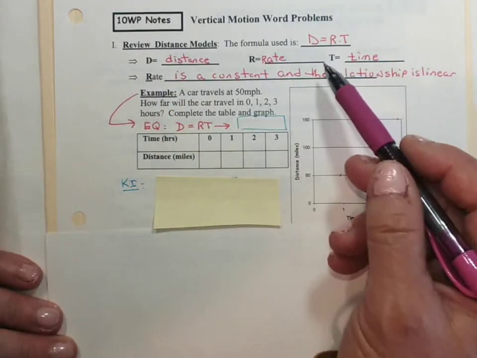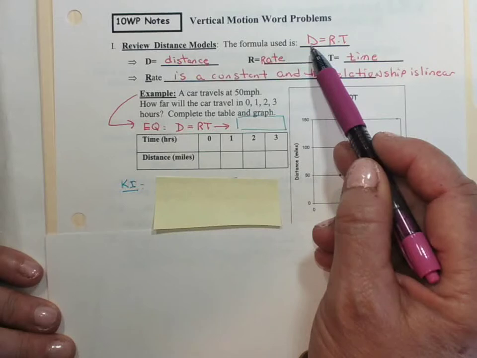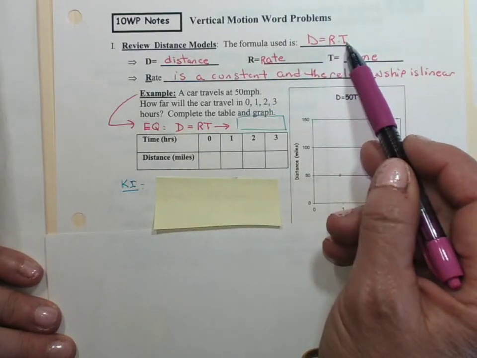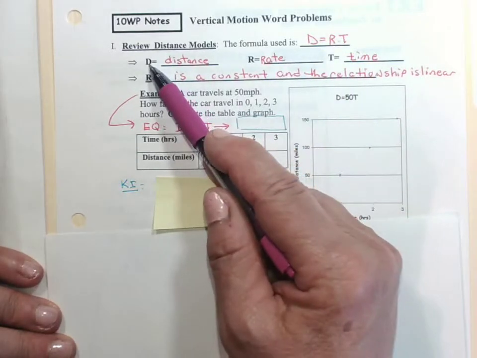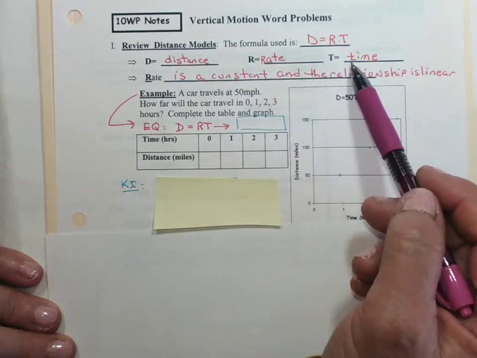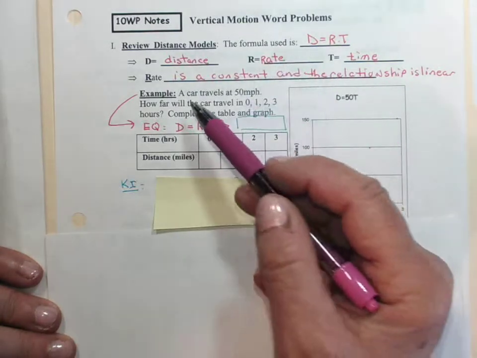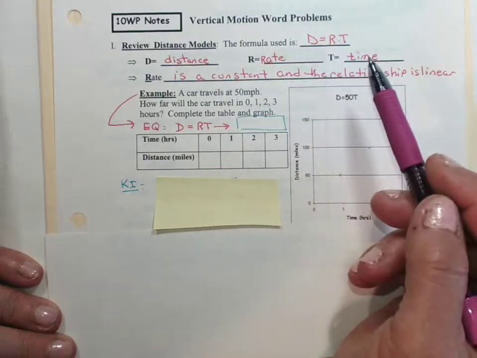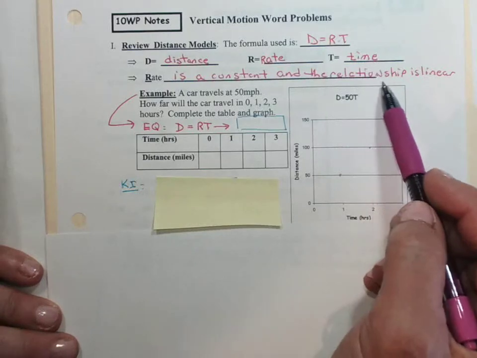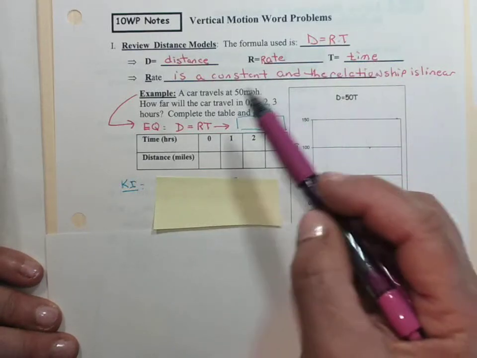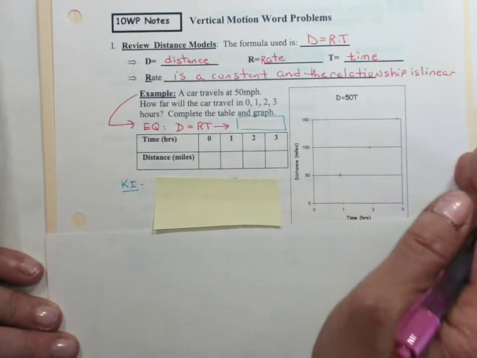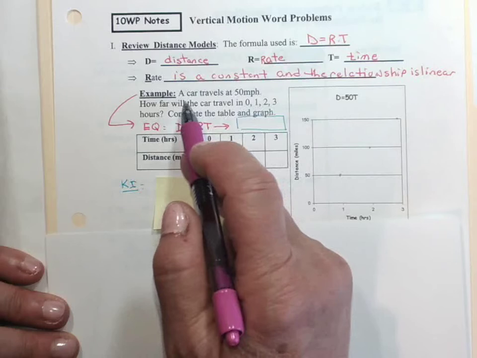The distance model means that distance traveled is equal to rate times time. So we have three variables. D is the distance, R is the rate, T is the time. And for the distance model, the rate is constant and the relationship is linear. So let's go through this motion problem, which is linear motion, with this simple example.